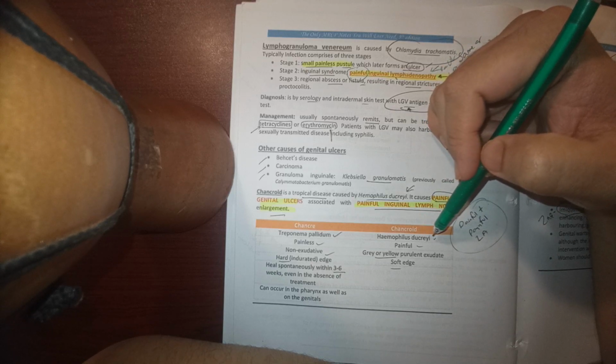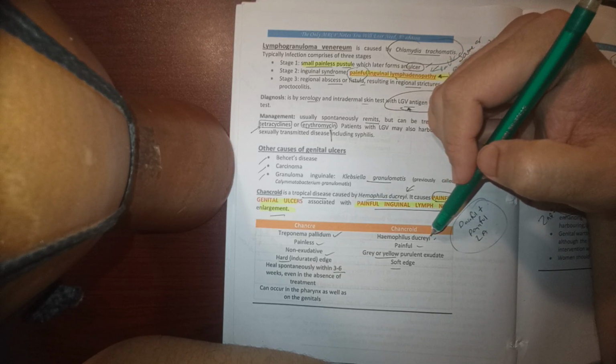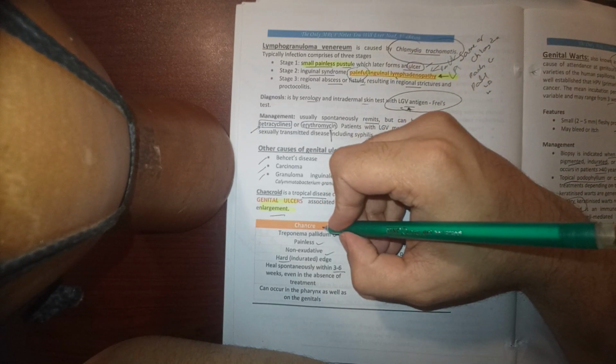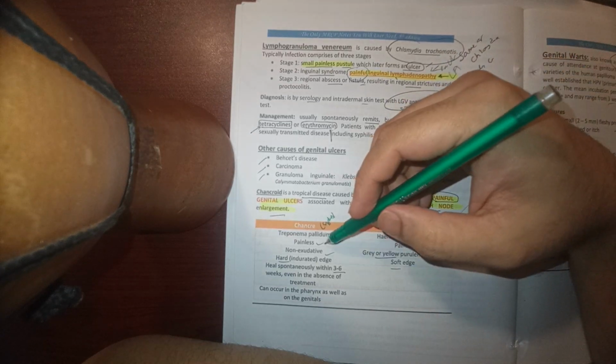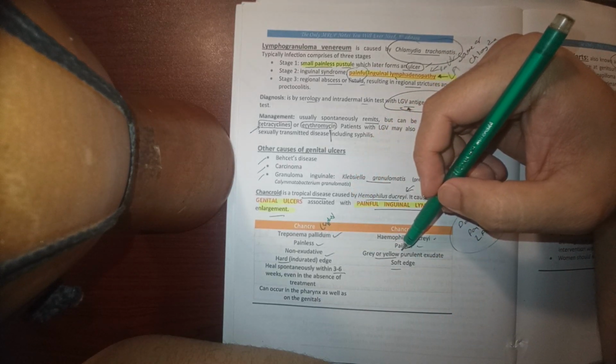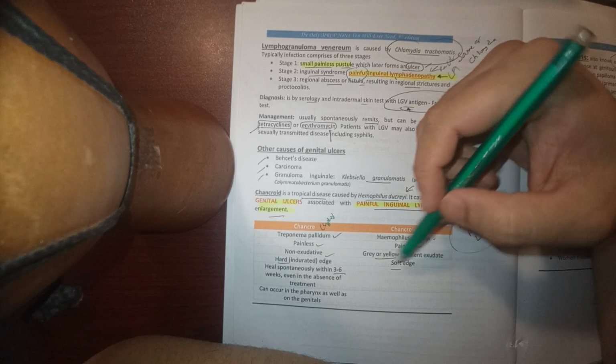So chancre and chancroid, let's see. The organism in chancroid is Haemophilus ducreyi, and in chancre, it's Treponema pallidum, that's in syphilis. Chancroid has a gray or yellow purulent exudate, soft edge, while chancre is non-exudative with a hard edge. It heals spontaneously within 3 to 6 weeks in the absence of treatment, and can occur in the pharynx as well as genitals.